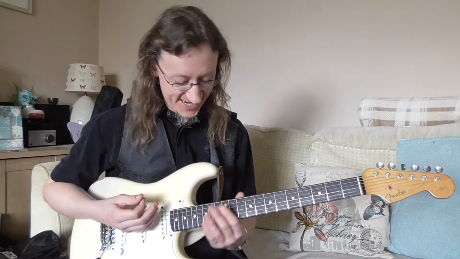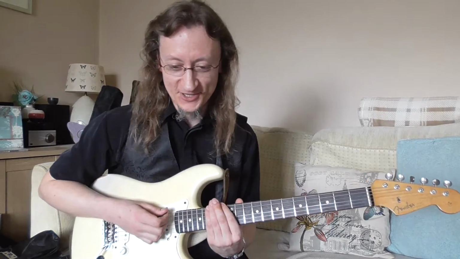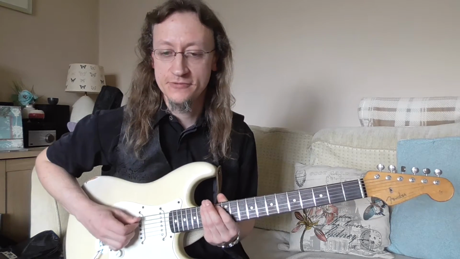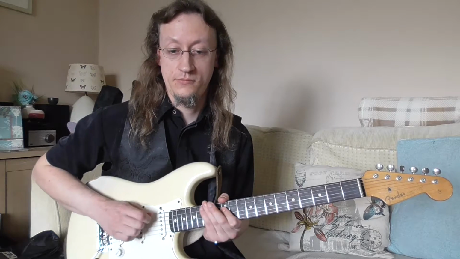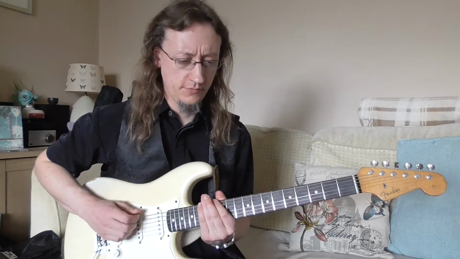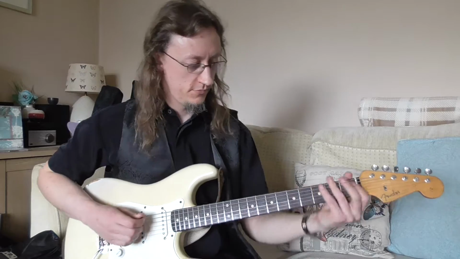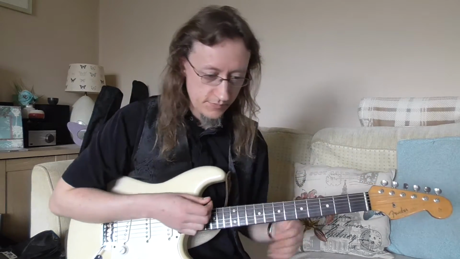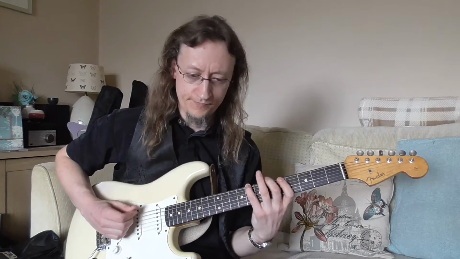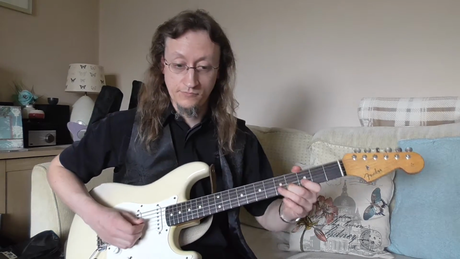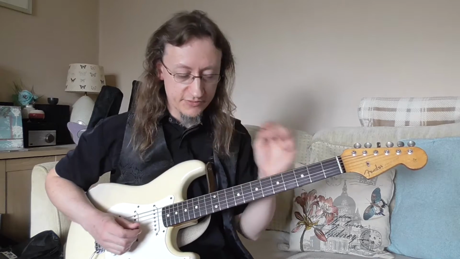Then we're back up to shape 5 up at the 13th fret. Okay, so key of B flat. Addams Family thing going on.